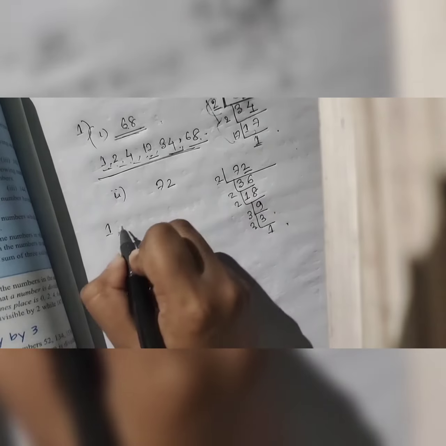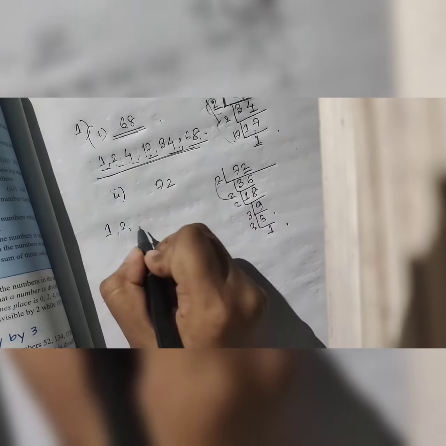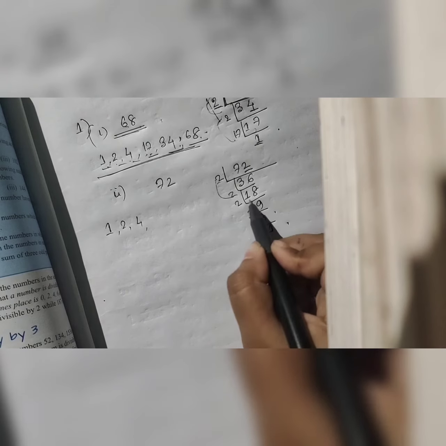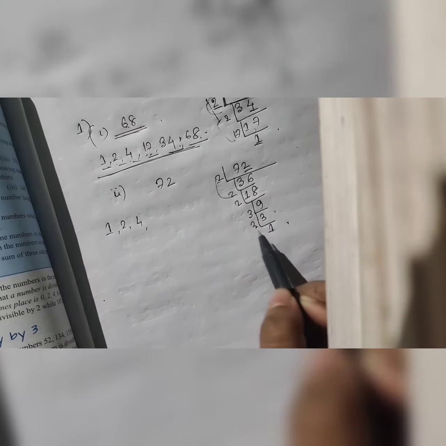Then 1, then we got 2, 2 2s are 4. Then 5: 5 will not be a factor of 72, as there is no possibility to get 5.